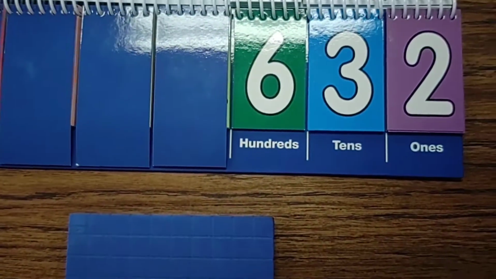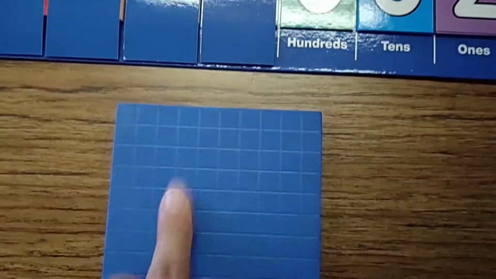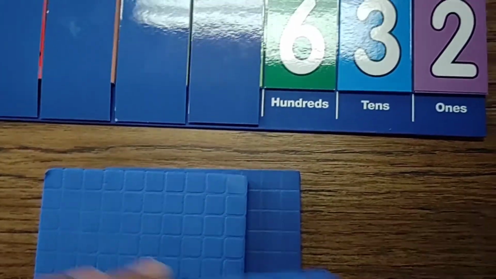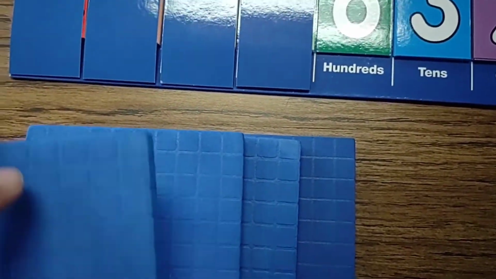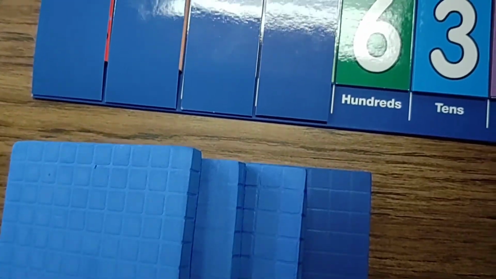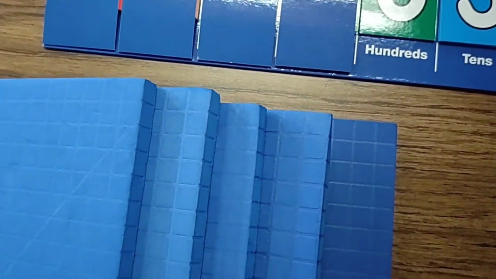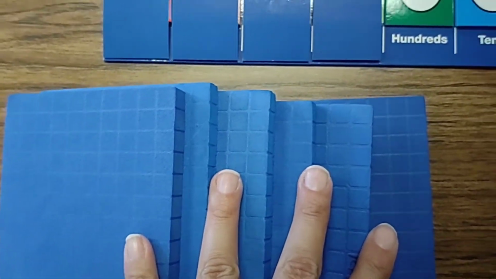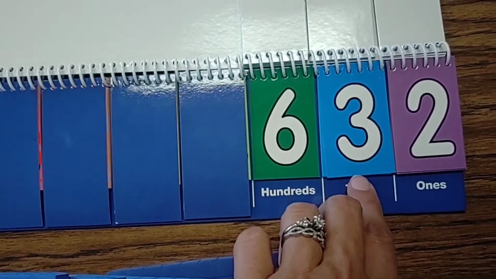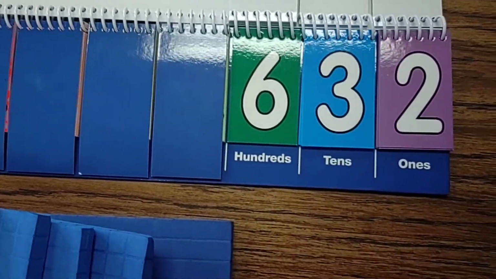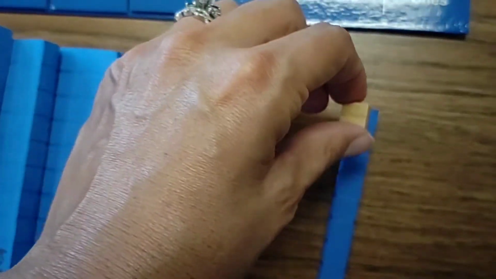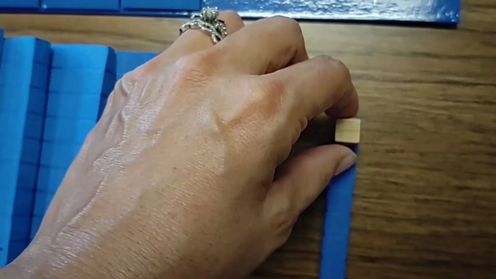To build our number 632, we would need 6 of these. So 100, 200, 300, 400, 500, 600. So now I have 600 here. For my tens, I need 3. These are called rods. Now if I were to take my units again and fill up each one of these, it would take 10 of those.